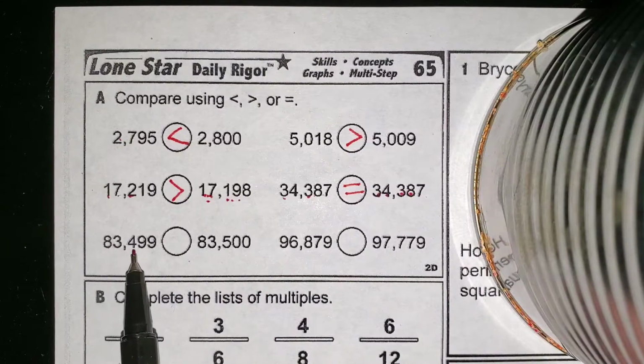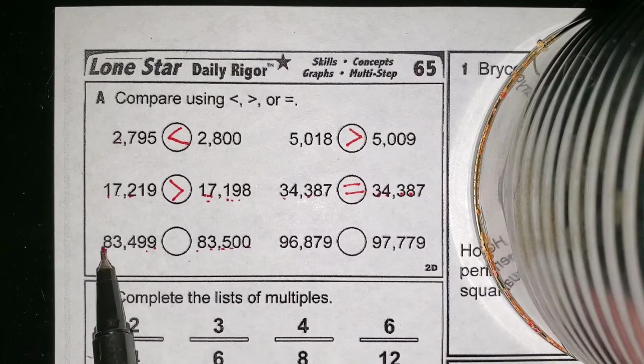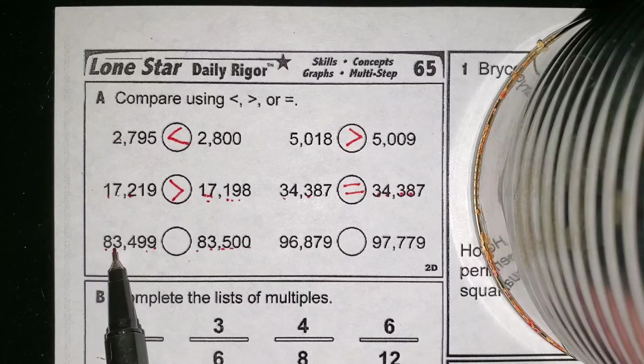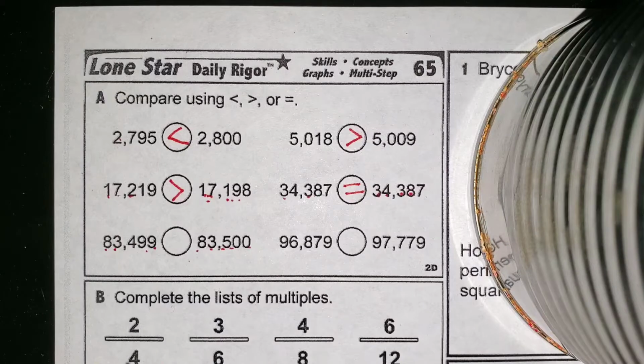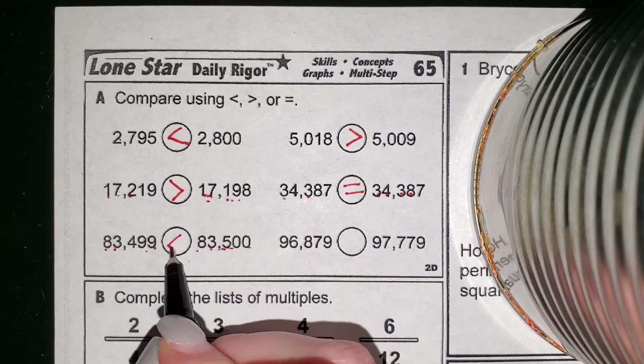Okay, 83,499 and 83,500. Let's see, we have 8 and 8, can't tell. 3 and 3, can't tell. 4 and 5, 5 is greater than 4.